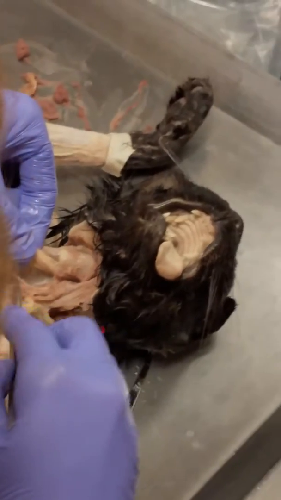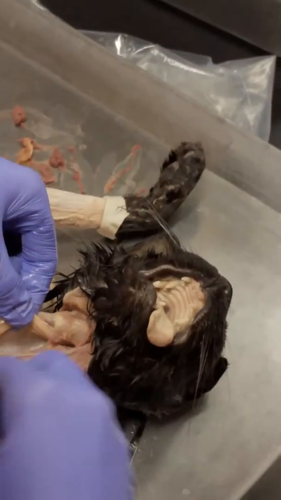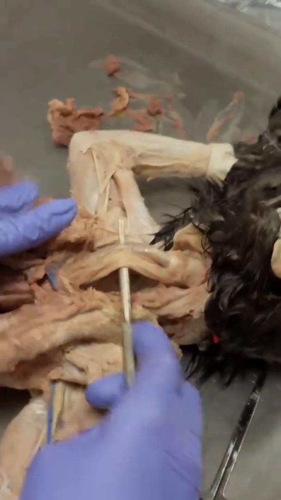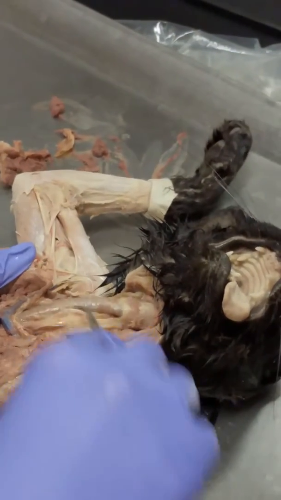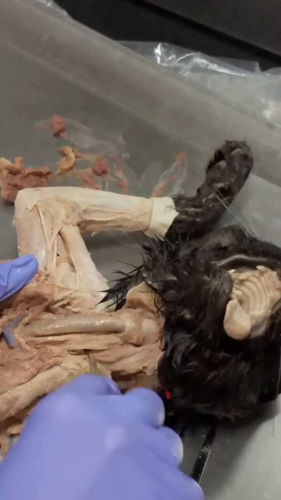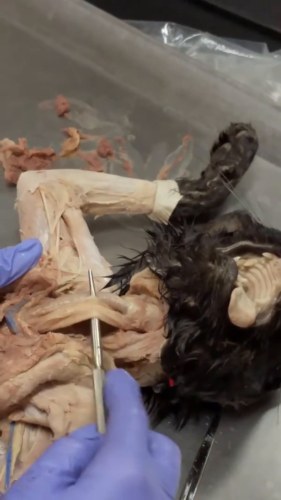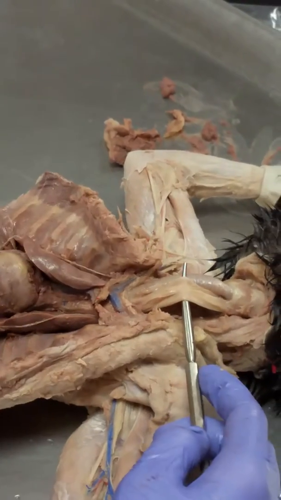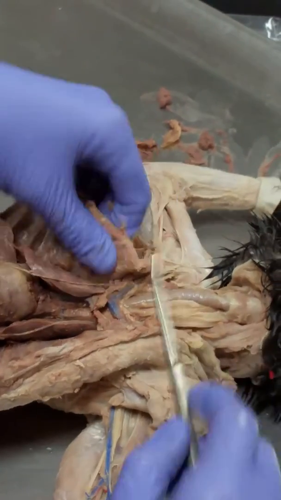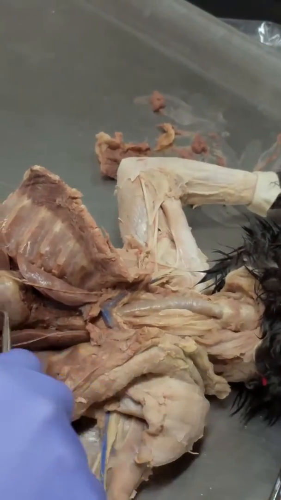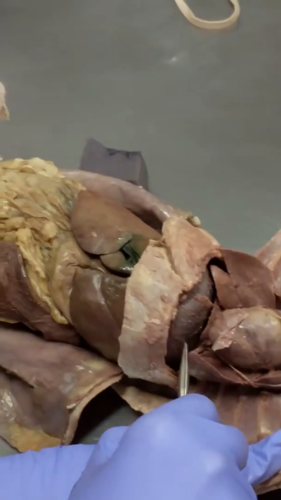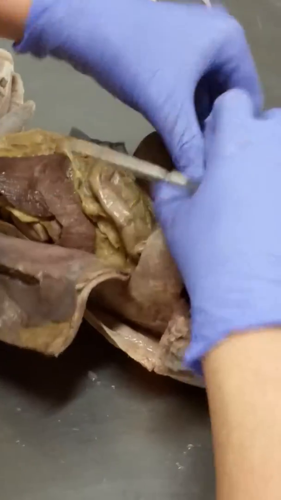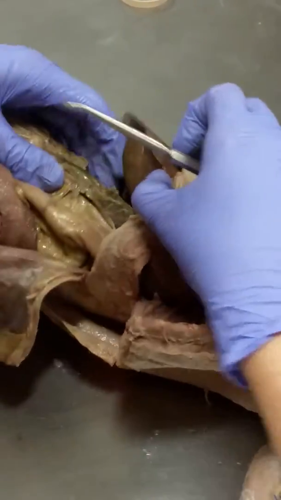The esophagus is the first part of our alimentary canal. It's part of the foregut. So it's this tube right here. So we have the trachea and we have the esophagus. Okay. So there's esophagus. Esophagus is going to go down through the thoracic cavity, through a hole in the diaphragm, and it's going to pop out and connect to the stomach.